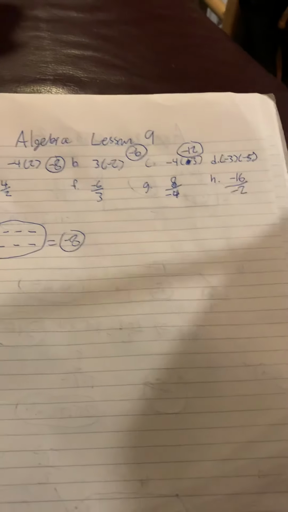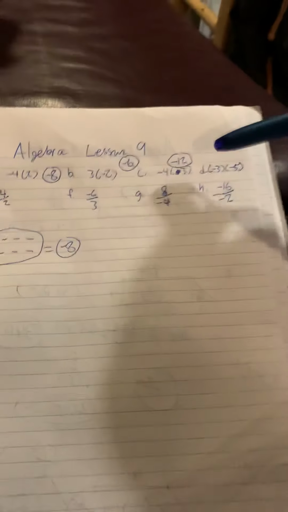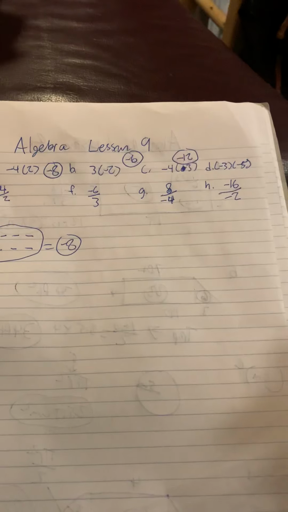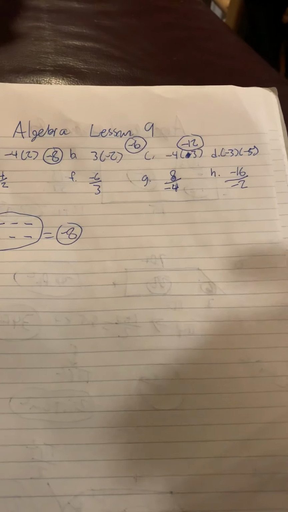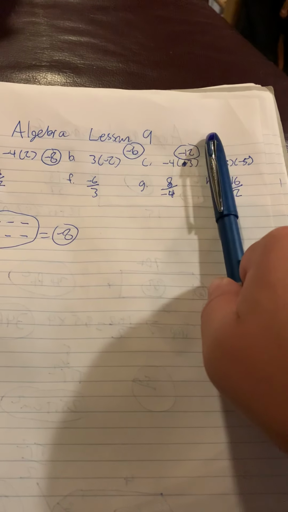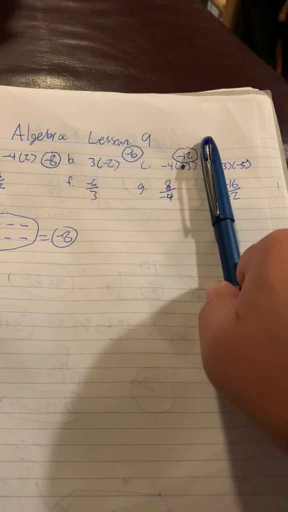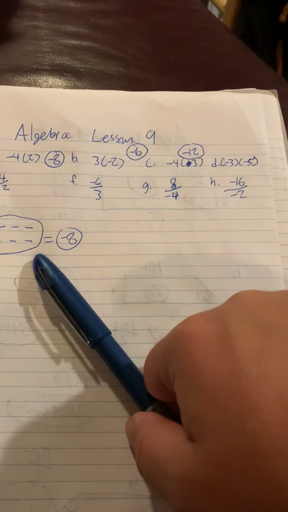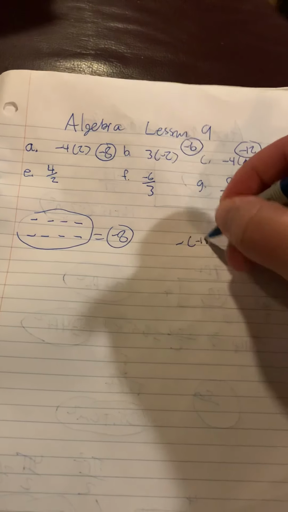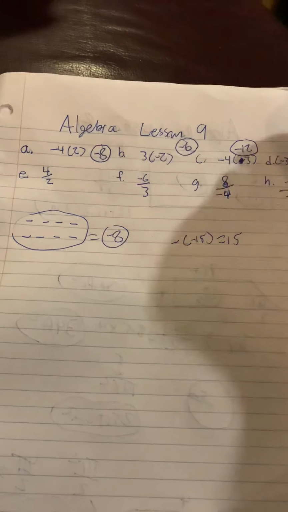Now, for letter D, it's a little harder to conceptualize negative 3 groups of negative 5. Like, how do you have a negative group of something? But what I can do is just ignore one of the negative signs and say, well, I know that three groups of negative 5 is negative 15, and then my answer is just going to be the opposite of that, right? It's like my answer is the opposite of negative 15. Well, the opposite of negative 15 is positive 15, okay?